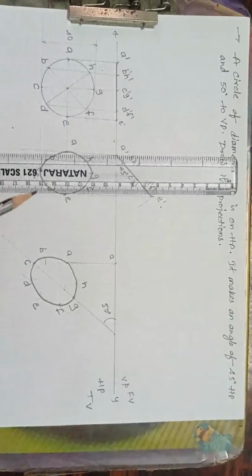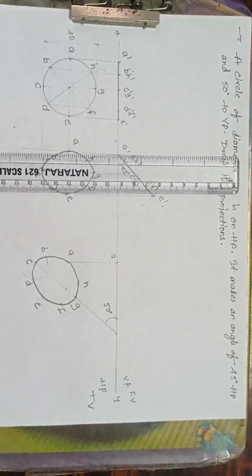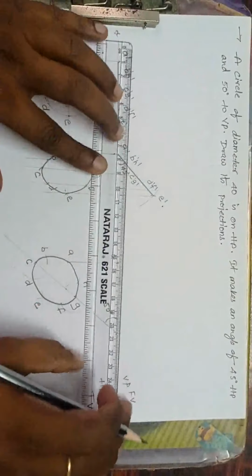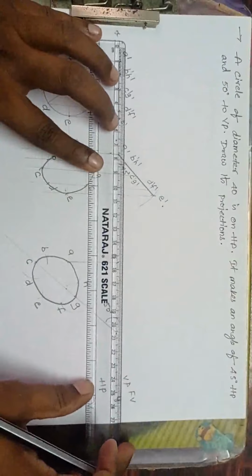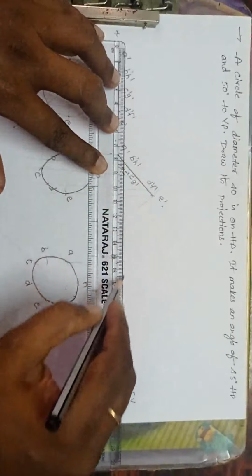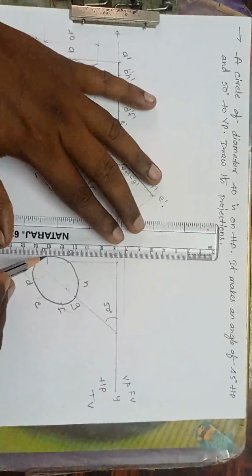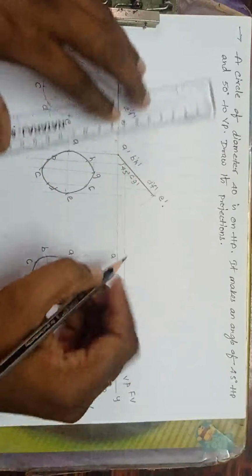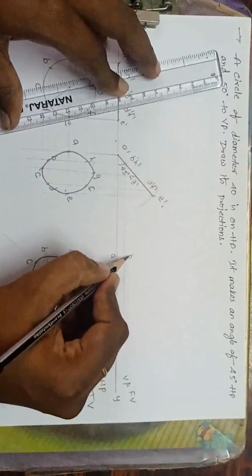Okay, let me sharpen the pencil. Fine. Next, what to do? From B, draw a horizontal line. From B, drop the perpendicular line. Yes, I will get B dash.